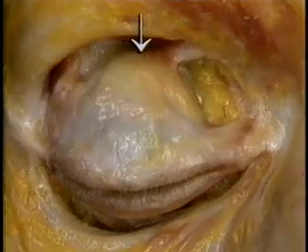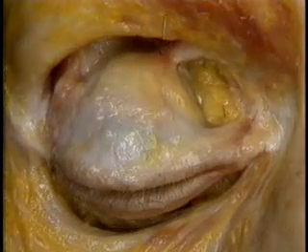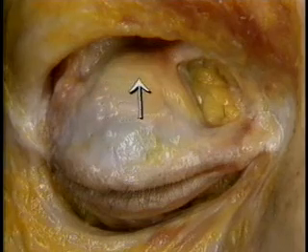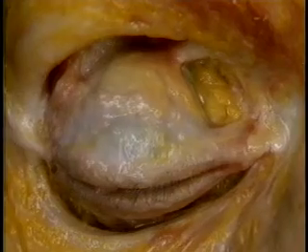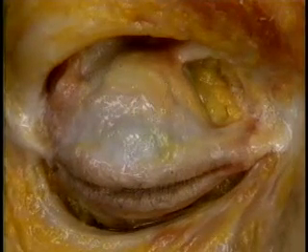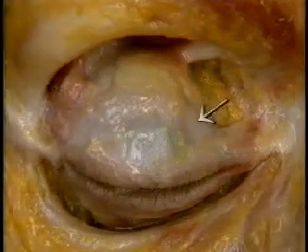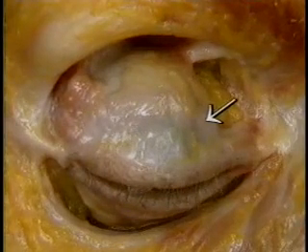This structure, coming down from behind, is the levator muscle. This is its tendon. The levator tendon inserts mainly into the tarsus. Its most lateral and medial fibers are attached to the palpebral ligament.